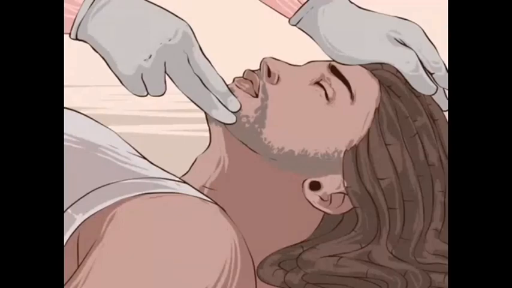Check the airway. If the person is unconscious and there is no possibility of neck or spine injury, place one hand on the person's forehead and another underneath his chin. Put gentle pressure on the forehead with one hand and gently tilt his chin up toward the sky with the other hand to open the airway. Make sure the person's airway remains open.